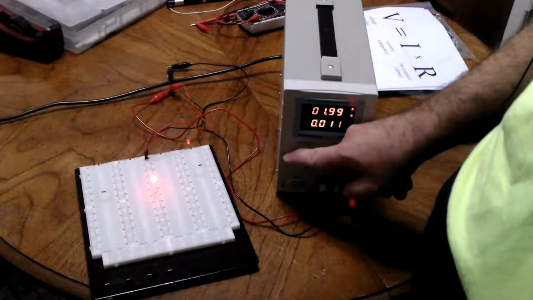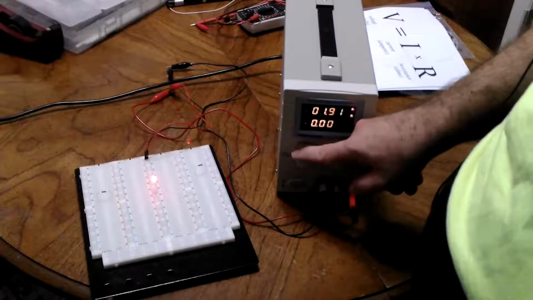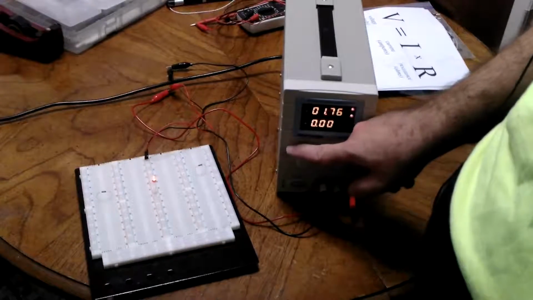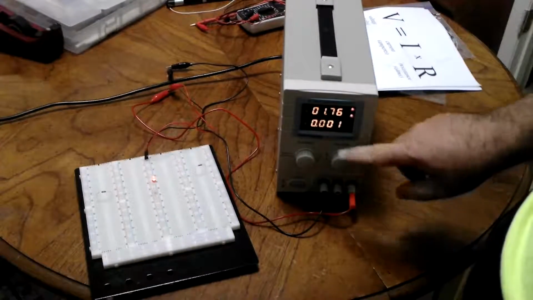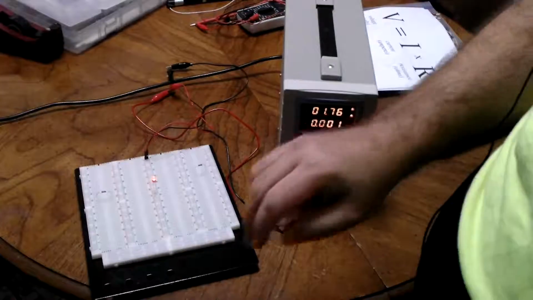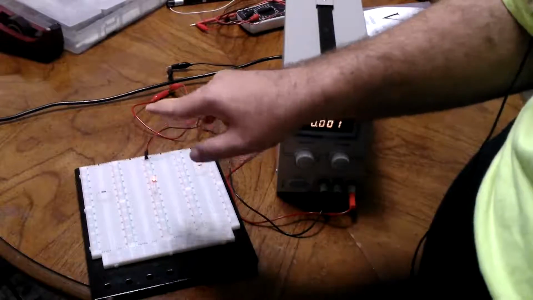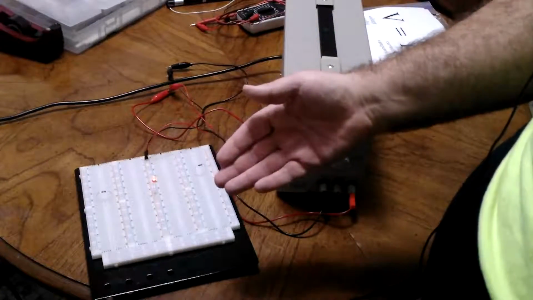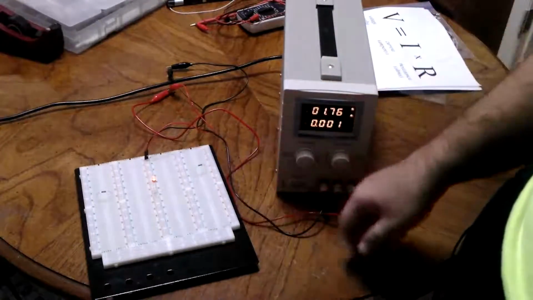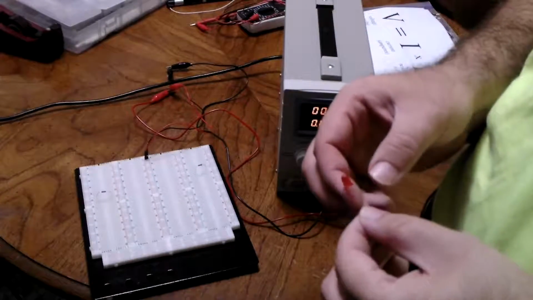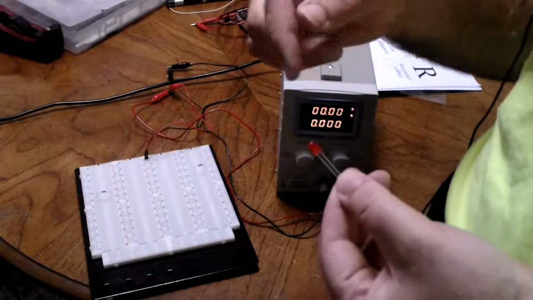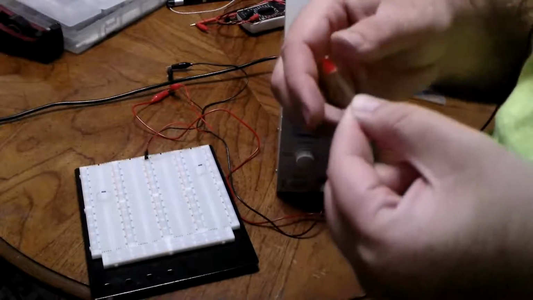The reason for that, and let me turn that down, we're not going to blow the thing up, it's just too bright, is the forward voltage drop. The initial amount to overcome the internal mechanics of the LED, and then over that is how much you're actually putting in there.